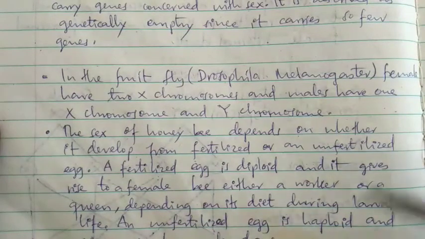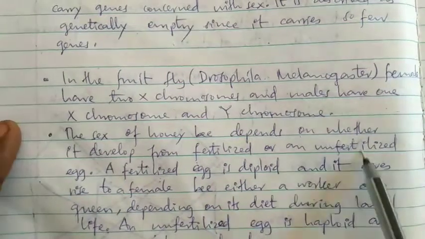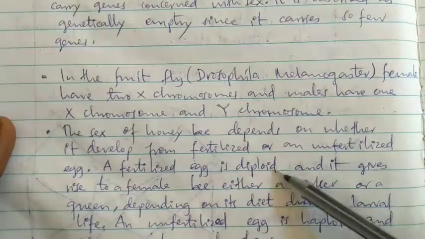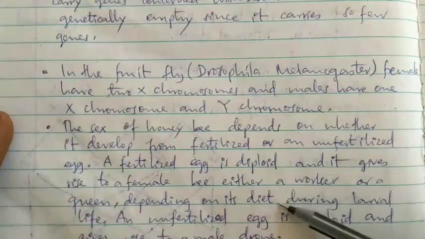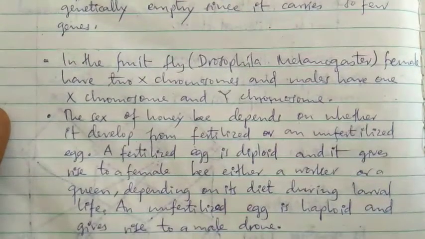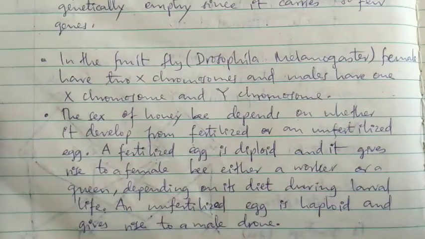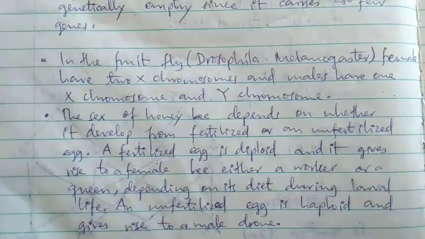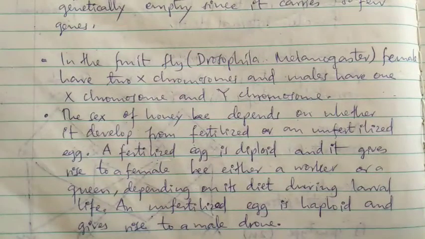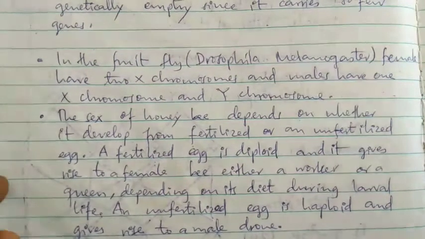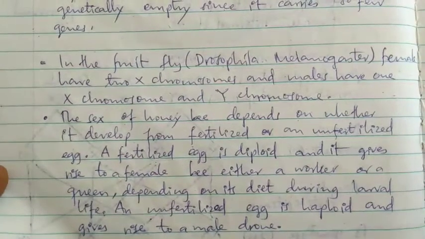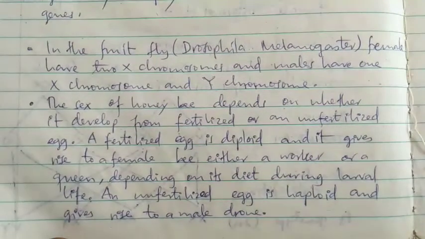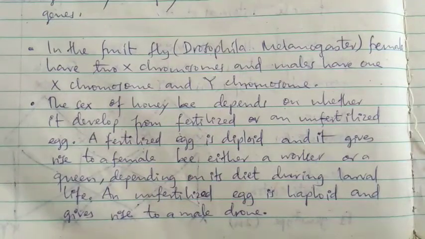The sex of honeybee depends on whether it developed from a fertilized or unfertilized egg. A fertilized egg is diploid and it gives rise to a female bee, either a worker or a queen. Anaweza kuwa ni mfanyakazi au queen, depending on its diet during larval life, kwamba alipata diet kiasi gani. An unfertilized egg is haploid and gives rise to a male drone. Drone mlinzi, nyuki mlinzi ambaye wakikaa nyuki sehemu wenyewe wanakuwa wanazunguka mbalimbali, wakikukuta wakikupiga sindano moja hiyo haurudi tena.